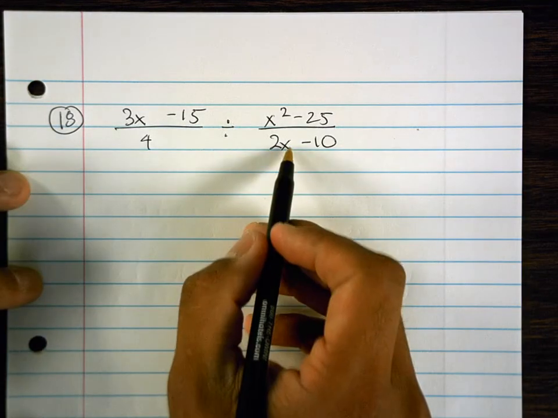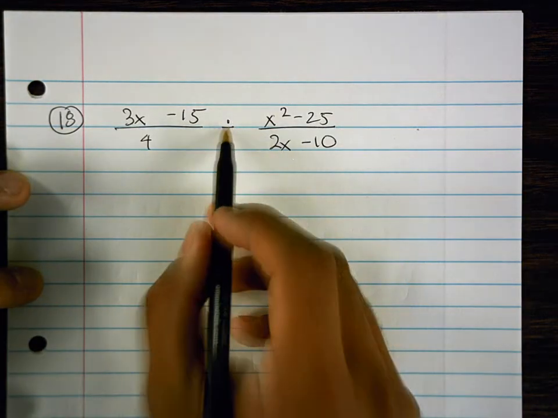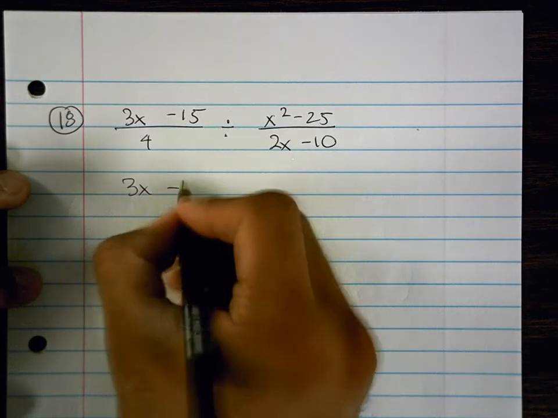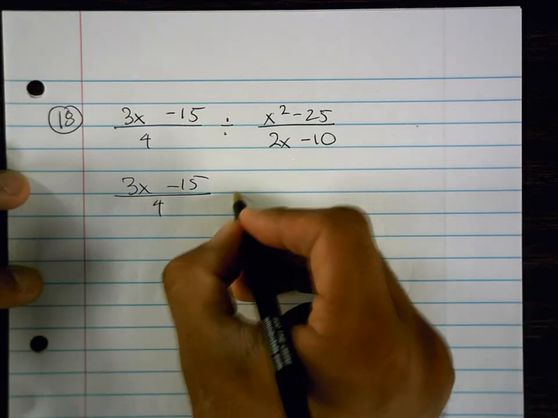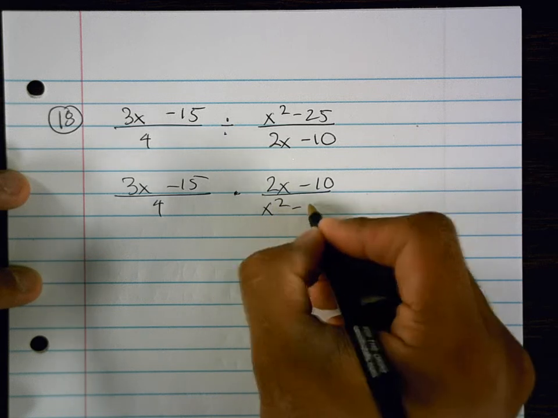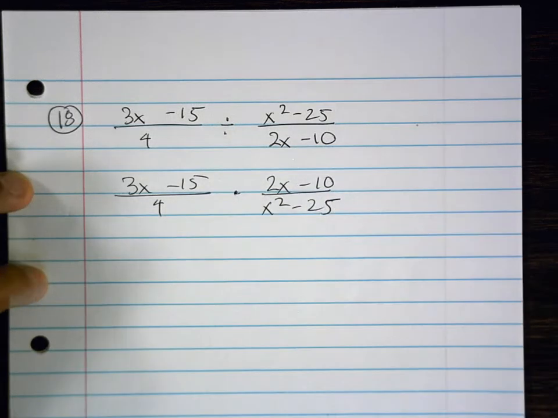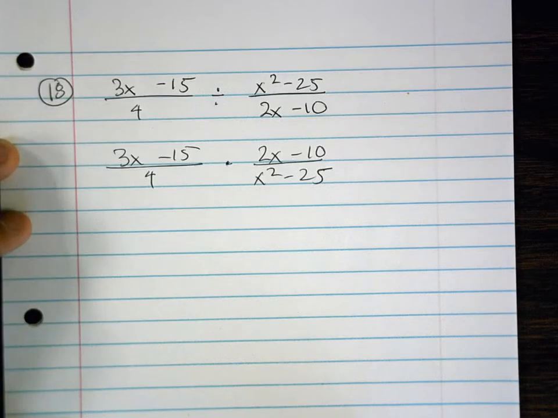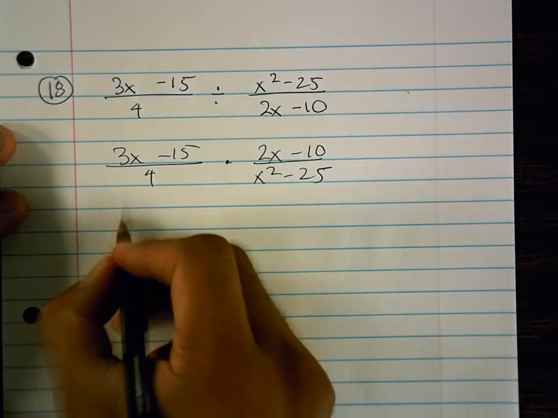So now this one we have to combine them, but we have division here first, right? So we have to keep, flip, and change. Then we're going to factor and combine. Now remember, multiplication of a reciprocal is the same as division, and so let's factor.